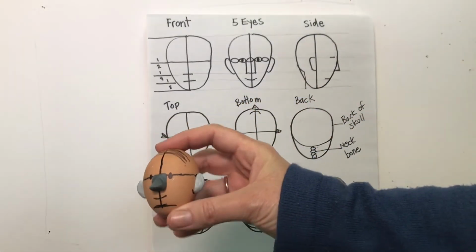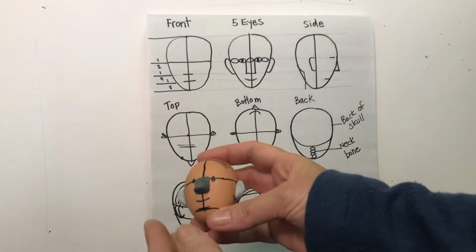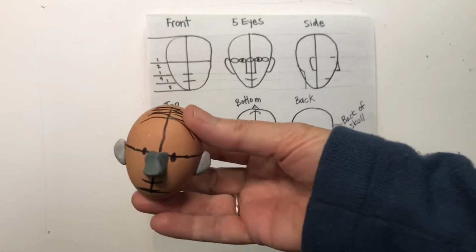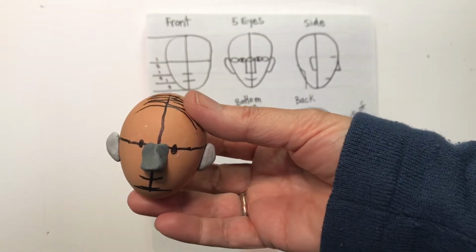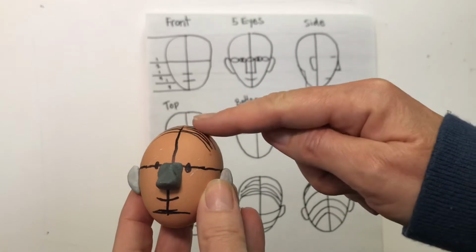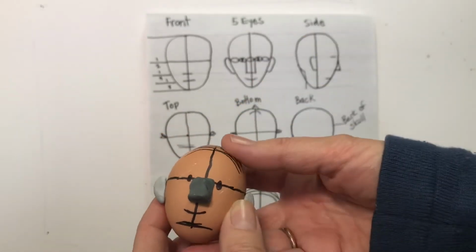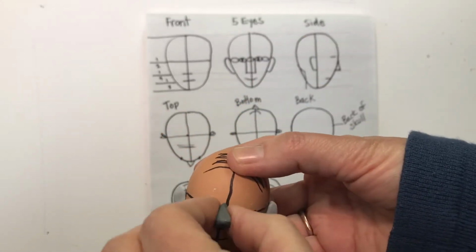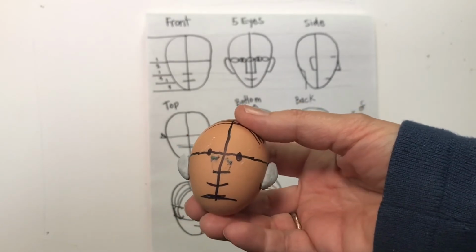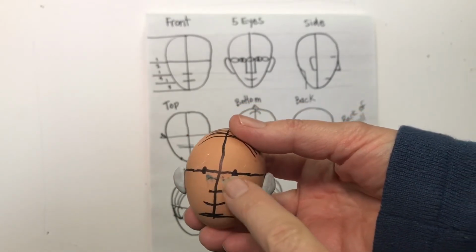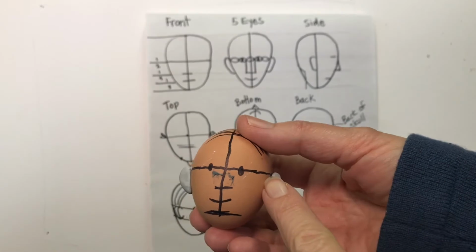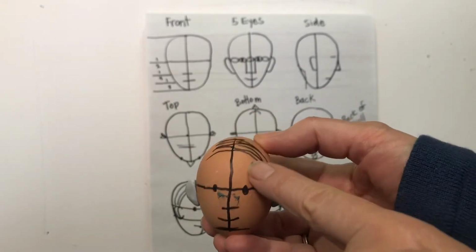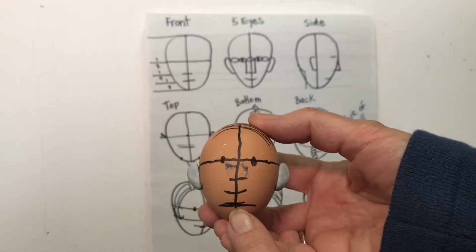So I made a little Eggman. He's super cute. And I drew that T intersection on him. I drew, you can see it there, the line. And I'll just take off his nose. So you can see I've also put in where the eyes are going, where the nose is going, where the mouth is, the top of the head, and then the chin.